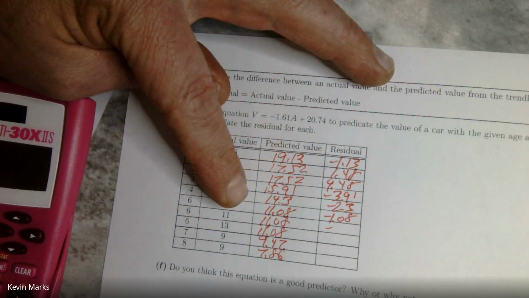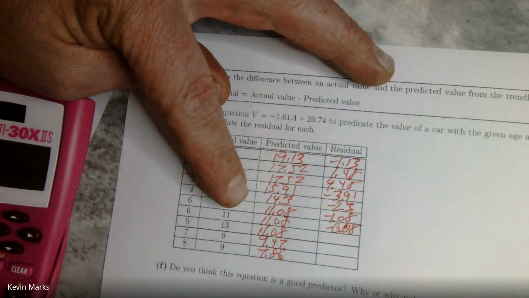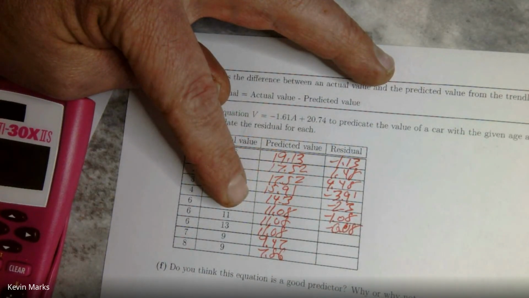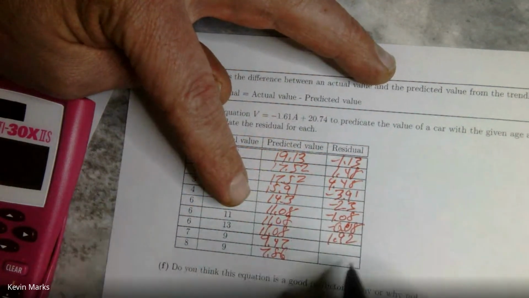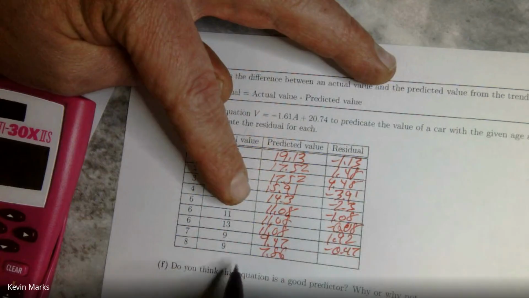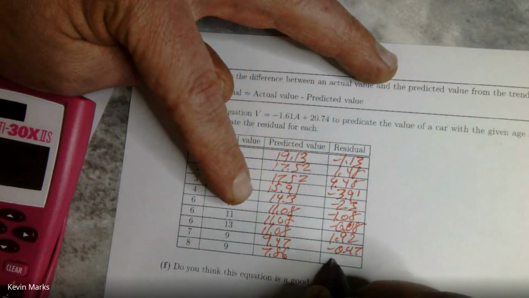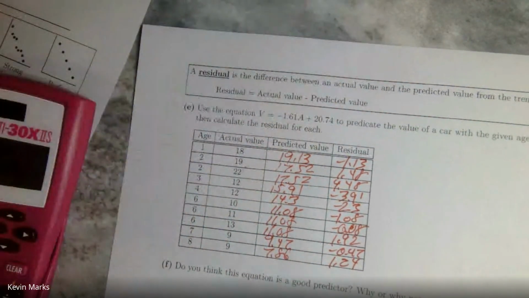11 minus 11.08, negative 0.08. And then 13 minus 11.08, 1.92. And then, well, these are easy. 9 minus 9.47 is going to give you negative 0.47. Then 9 minus 7.86 is going to give you 1.14. Okay, so a lot of crazy arithmetic.